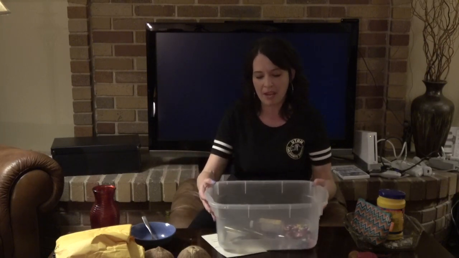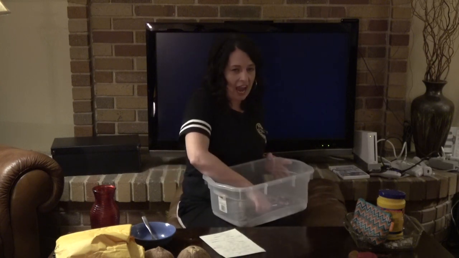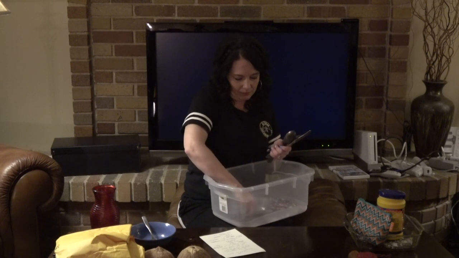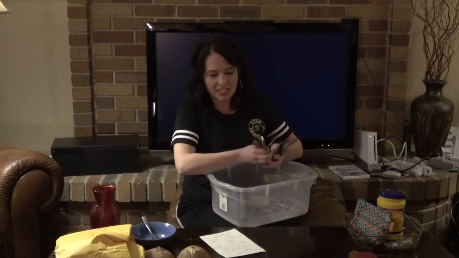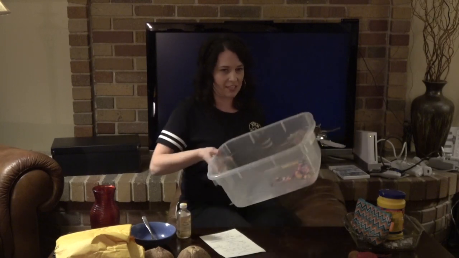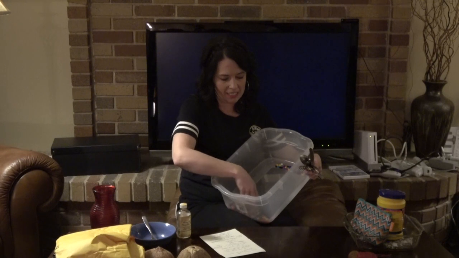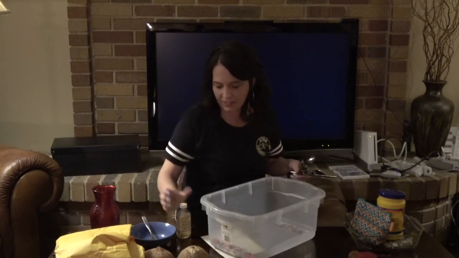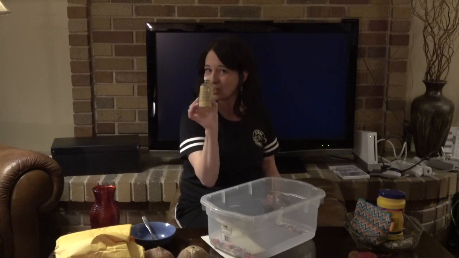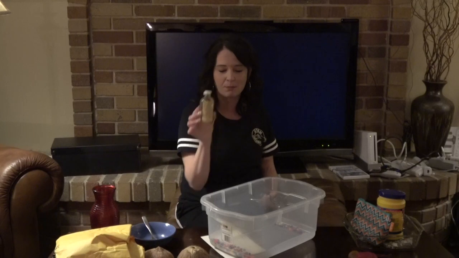So, to simulate the sound of breaking glass, I have pulled out some silverware from my drawer, and then I have this box with some plastic beads in it, and this is a glass bottle of vanilla that just ran out because I made something with vanilla yesterday and used the last bit of it.